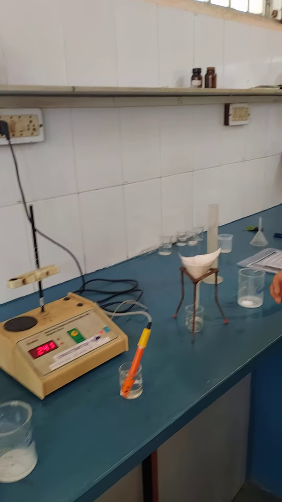So very first, I'll tell you the theory behind this, and what is meant by a sparingly soluble salt. Generally when we take sodium chloride in water, we get a clear solution. Sodium chloride completely dissolves in water. It is considered a true solution.